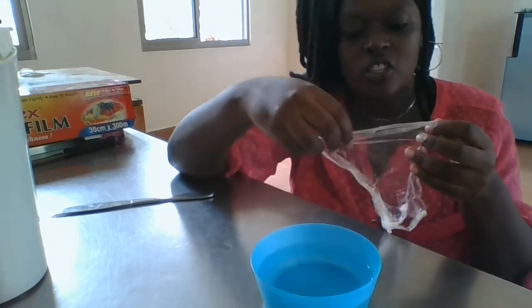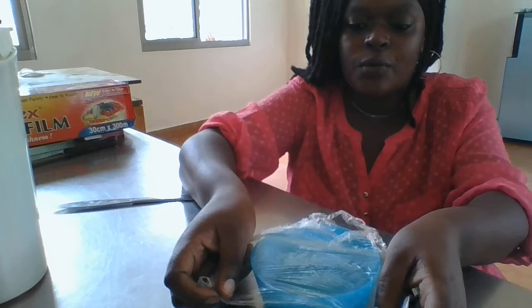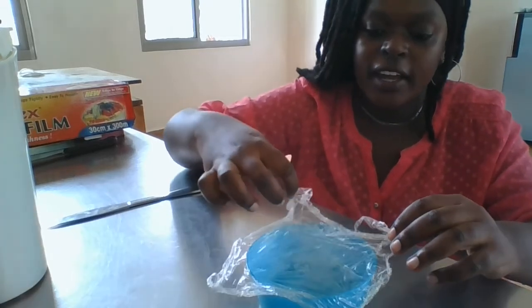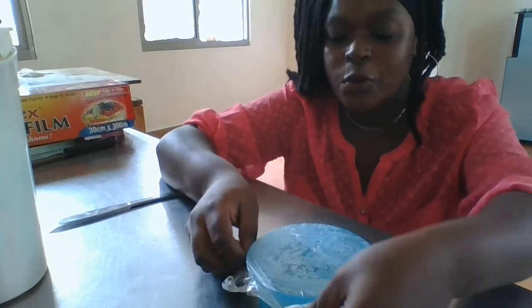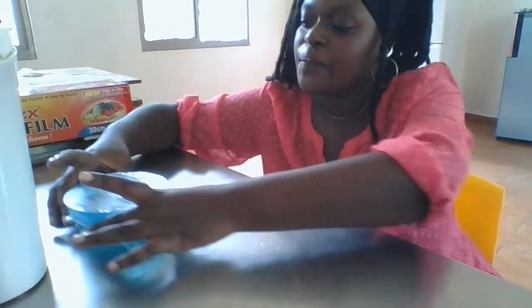So we have changed our water to solid. We have also changed our gas back to liquid, and we have also changed our solid to liquid. So we've learned the three states of water and how we can form these three states of water.